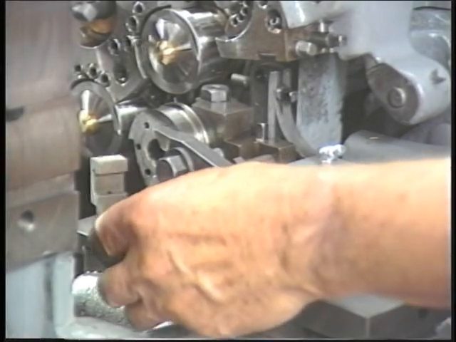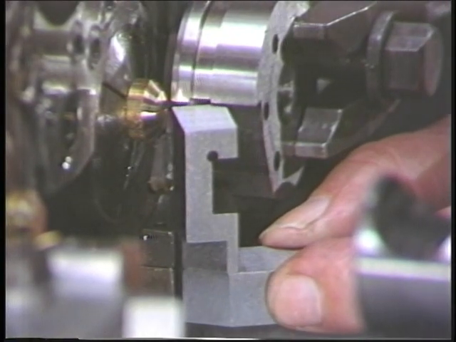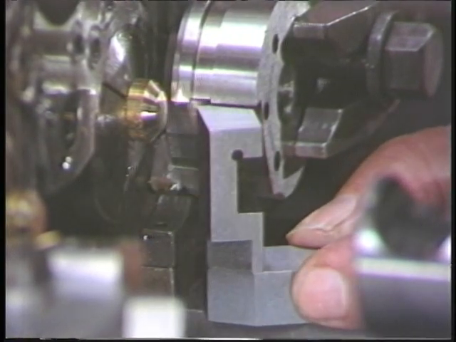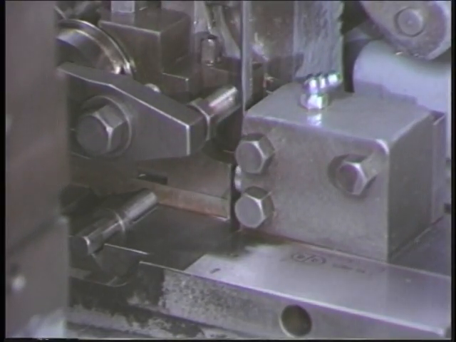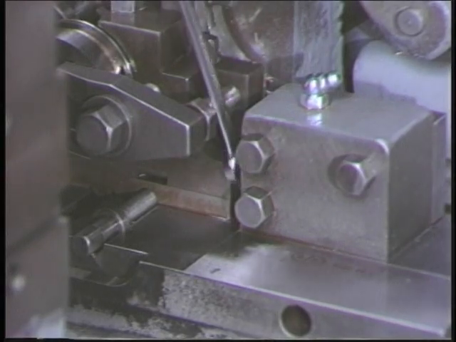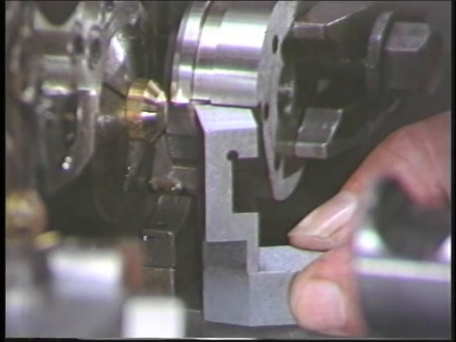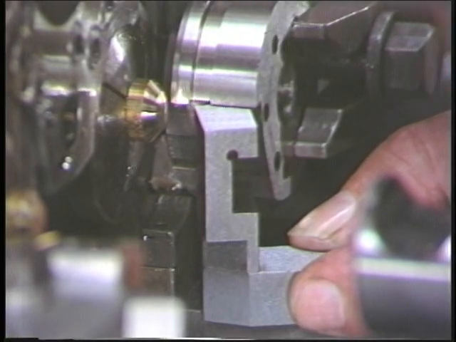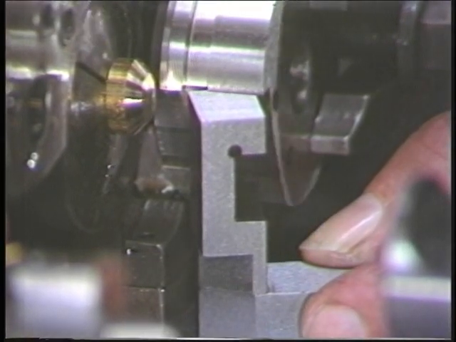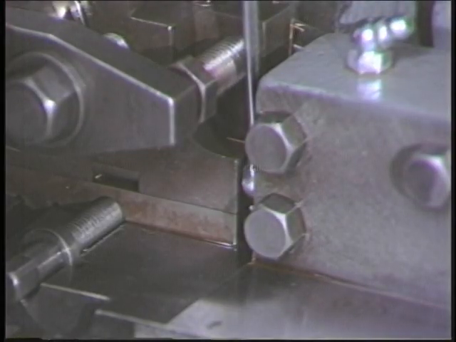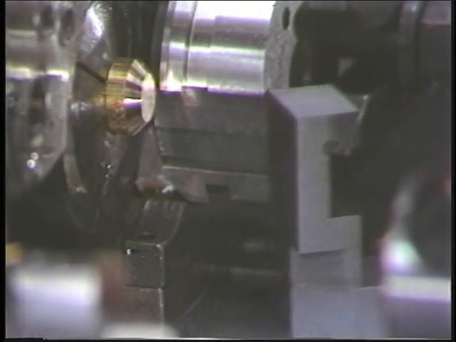Put the tool setting block on the second position cross slide under the cutting edge of the tool. Bring the tool down to center by turning the height adjusting worm clockwise until the tool is even with the top of the tool setting block. The tool should just touch the block, and the block should easily slide out from under the tool.